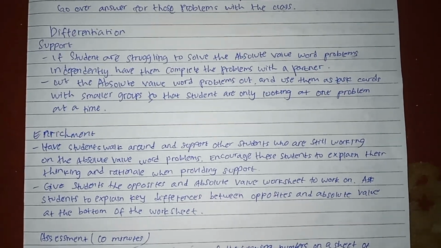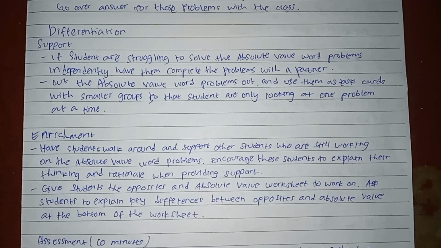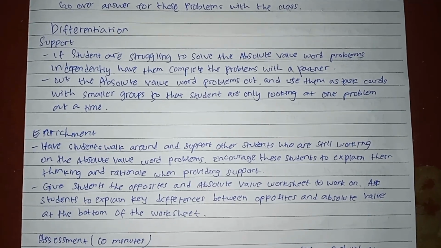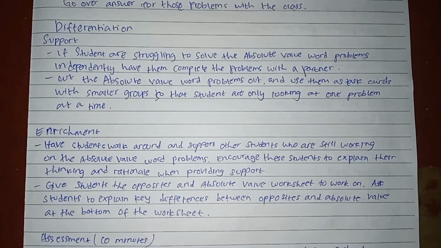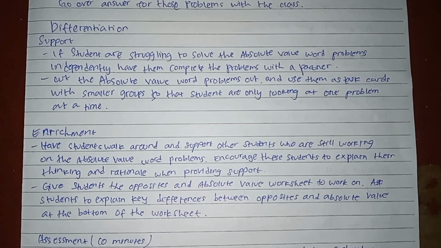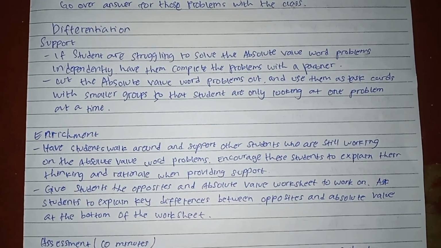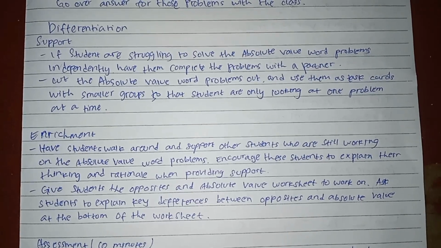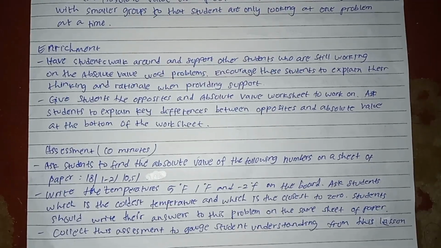Differentiation support. If students are struggling to solve the absolute value word problems independently, have them complete the problems with a partner. Cut the absolute value word problems out and use them as task cards with smaller groups so that students are only looking at one problem at a time.